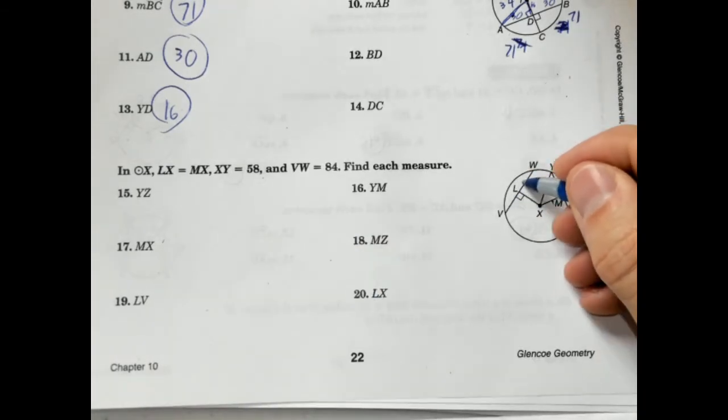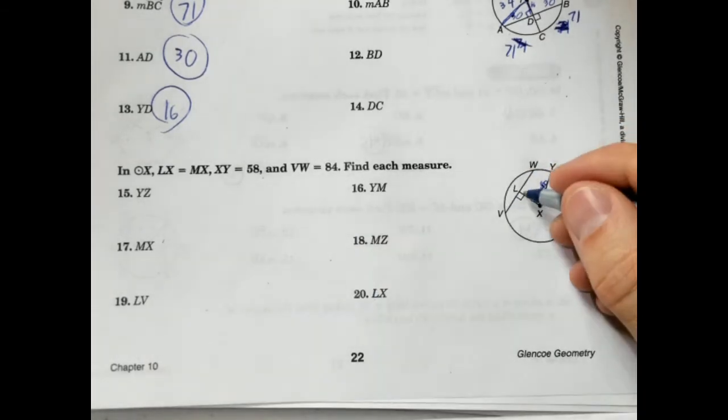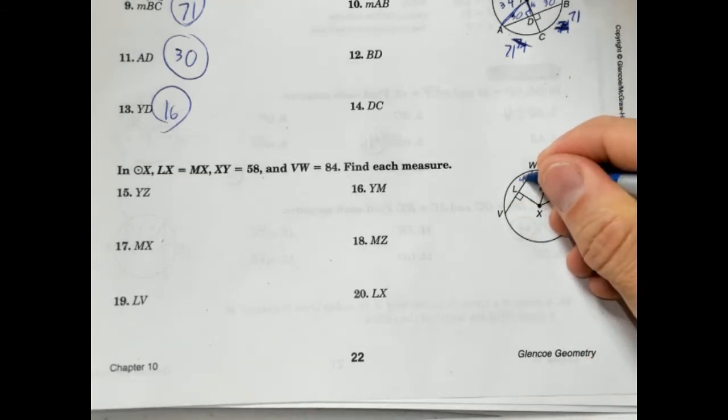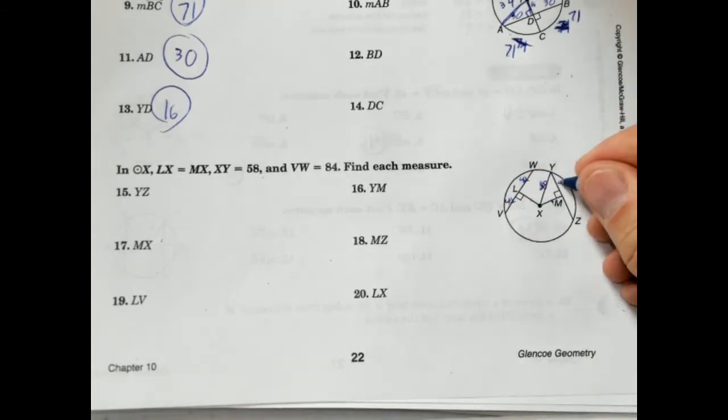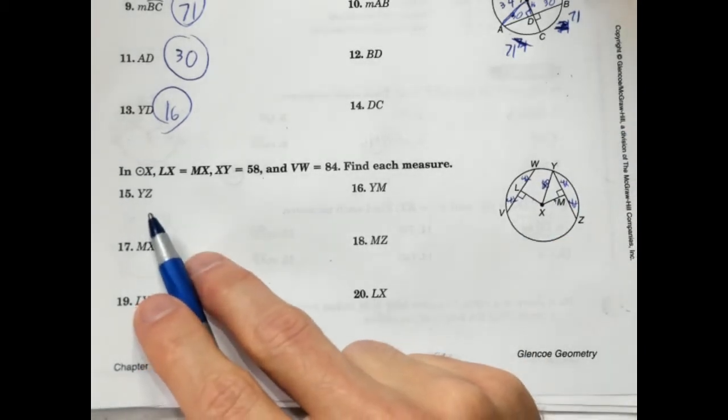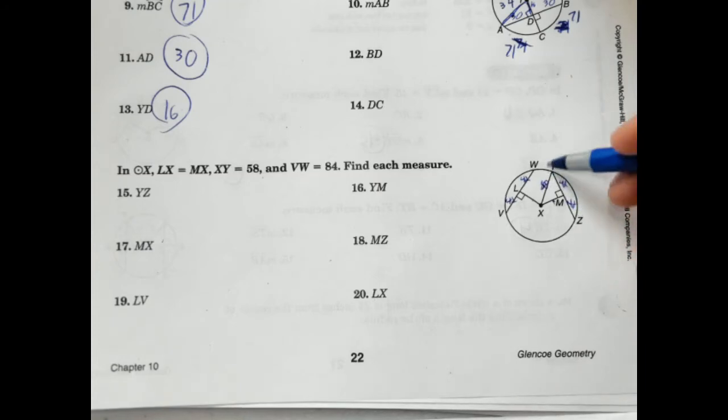And VW is 84. So this whole thing is 84, which means this whole thing is 84 as well. You'll notice it's also perpendicular, which means it cuts it in half. So half of 84 would be 42. It's 42, 42, 42. Sorry, it's hard to read that, 58. All right, YZ. So we're looking for this entire thing. Well, we know that YZ is congruent to WV because they are equidistant, so that means this would be 84.